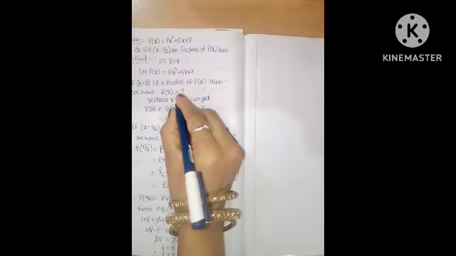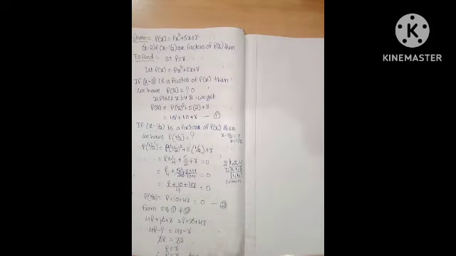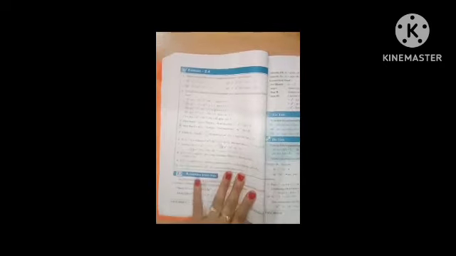This is nothing but P of 2 equal to 0. Okay, this is also 0 and this is also 0. Yeah, our solution is over, the fifth problem solution is over, and next we will go to the sixth problem. First, let's see the problem in our textbook.